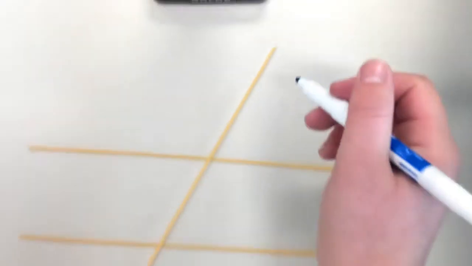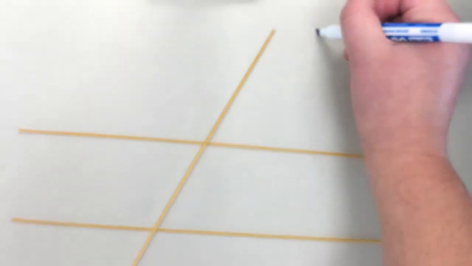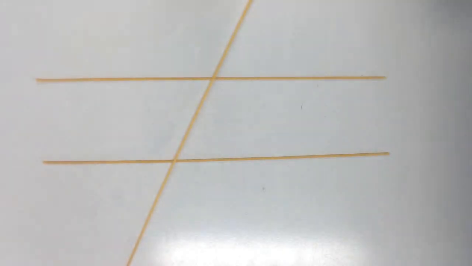Vertical angles. If you notice in vertical angles, there's a V for vertical, right? If I draw a line through it, what did I just make? It's kind of blurry, but I made an arrow. Vertical angles point to each other. Vertical angles point to each other.